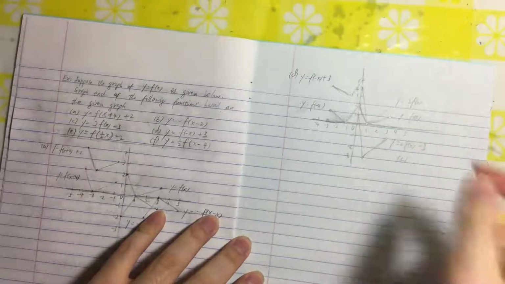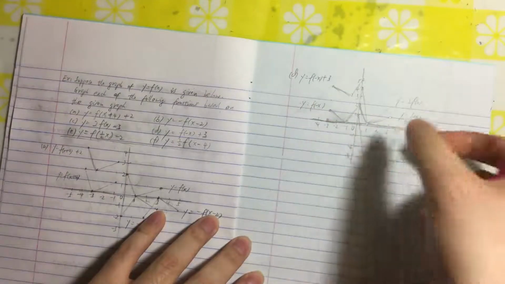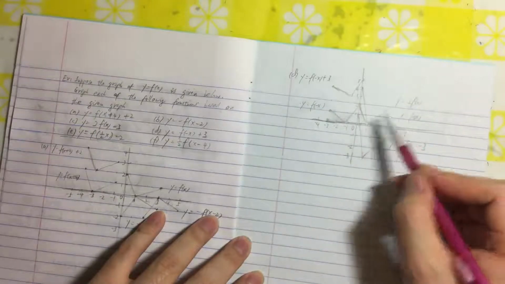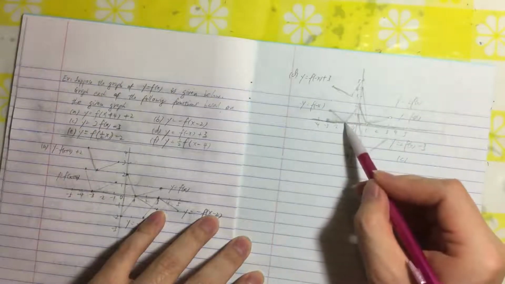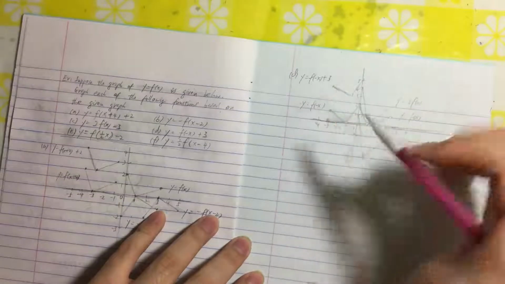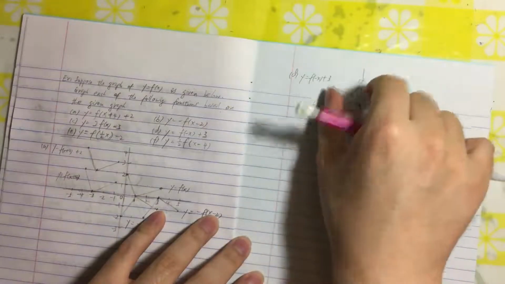So I first of all make x negative. I flip the graph over the y-axis. I get this graph. And then when I add 3 to the function, I shift this graph 3 units upward. So that's the answer to part D.